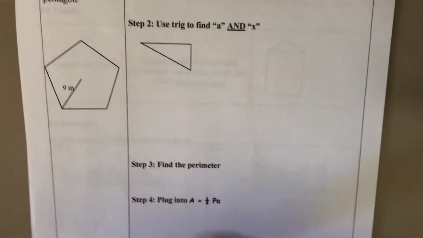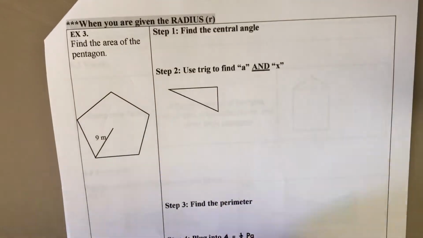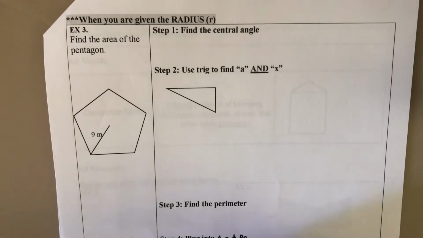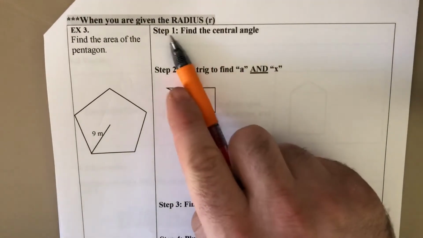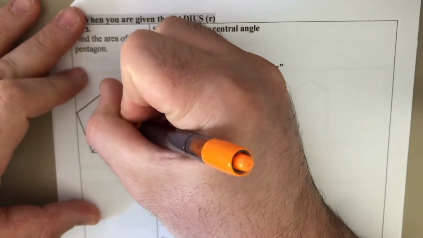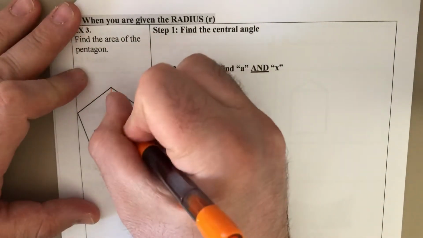Now, for the last example, we're not given either. We're still finding the area. We need P and we need A. We have neither of them. So we're going to have to find them. Starts the same way, right? There it is. Step 1, find the central angle. So nothing changes as far as that. That's good news, right? We can get into the habit of, before we do anything, finding that angle there, right?